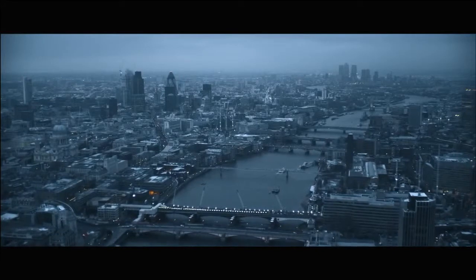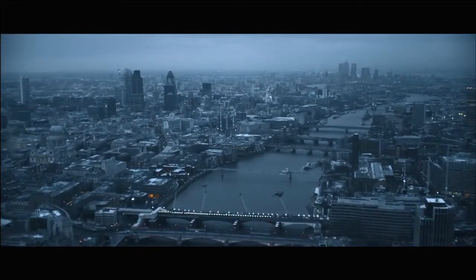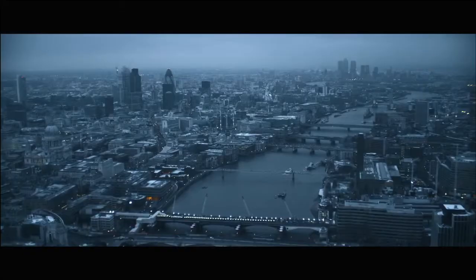Now, when I hit play, it looks really nice. If I wanted to show a sunset, I could even keyframe the grade to get darker over time.